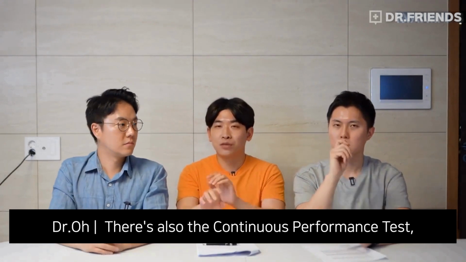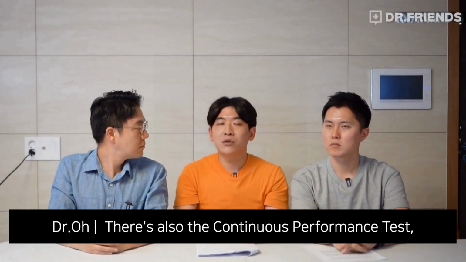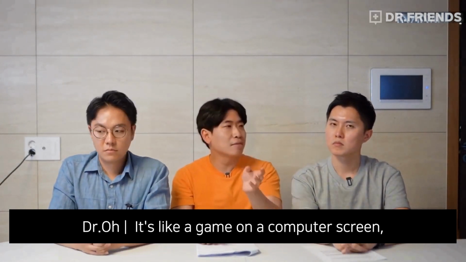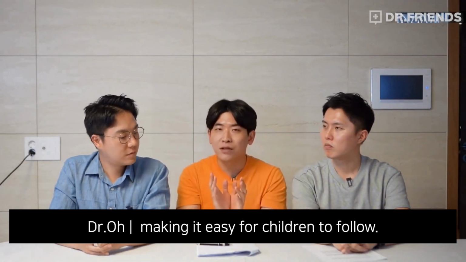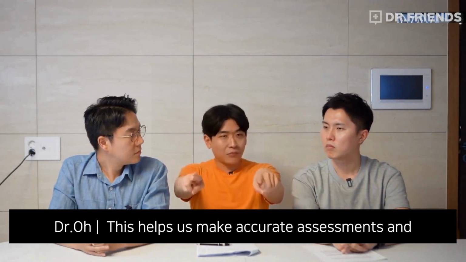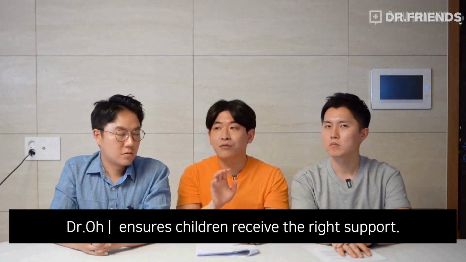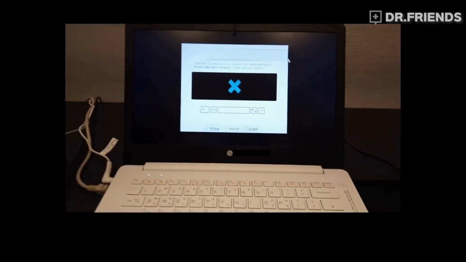There is also the continuous performance test, which I'll show you later. It's like a game on a computer screen, making it easy for children to follow. This helps us make accurate assessments and ensures children receive the right support.